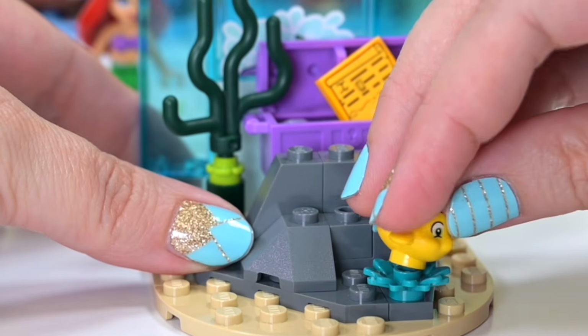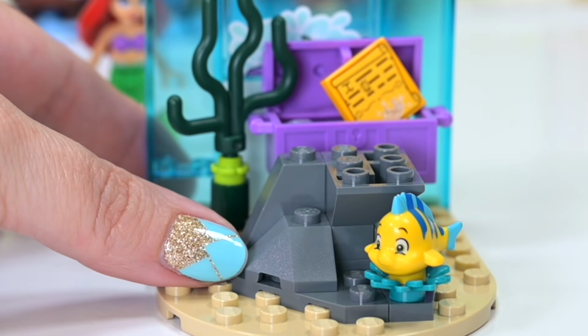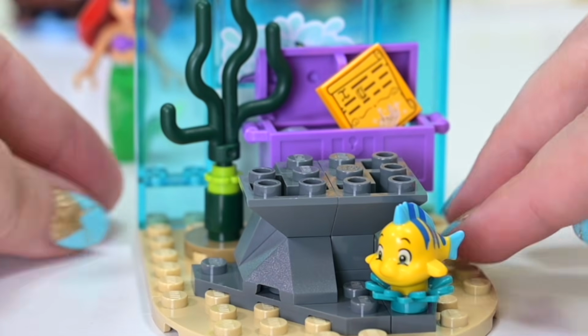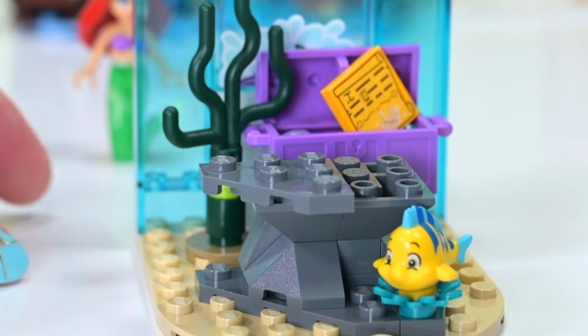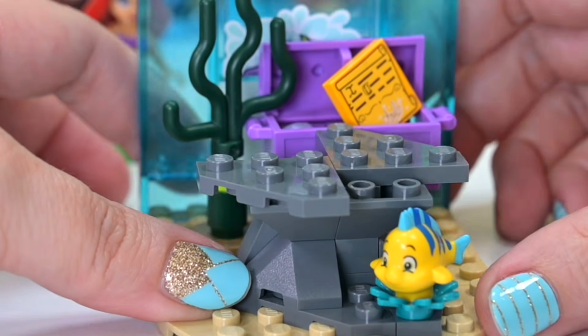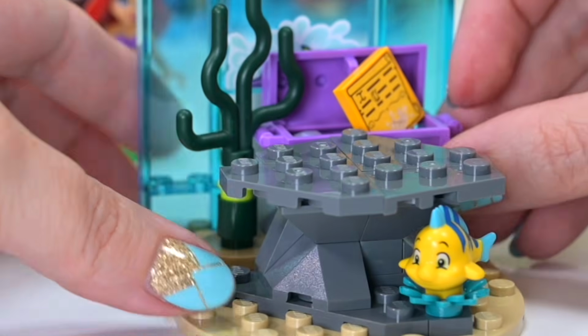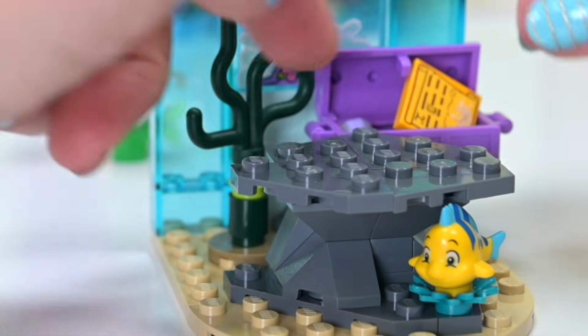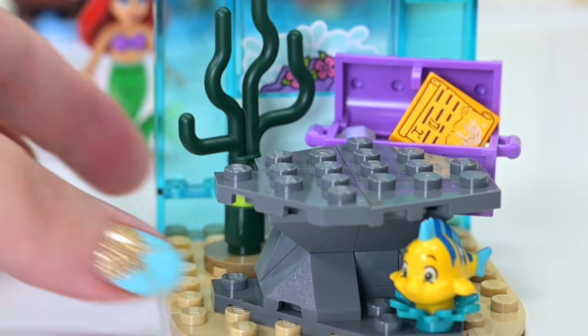So we've got a little anemone to put Flounder in, and then I just remembered that Flounder's not actually a clownfish, so that would be Nemo. So maybe this is just a special anemone that's special for Flounder that does not poison him, because anemones are poisonous to all fish except for clownfish, right? But anyway, this is not science, this is a magical fantasy land. So Flounder will be fine, and this is Flounder's special fantasy anemone.